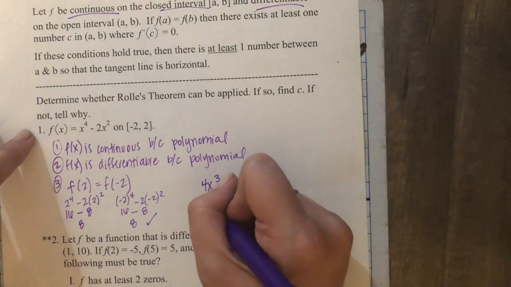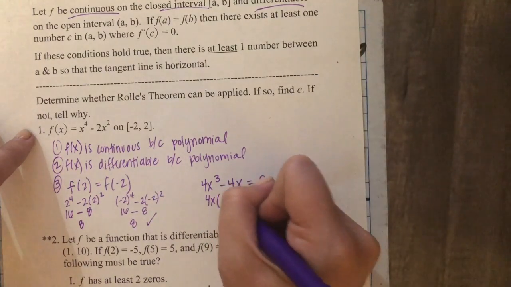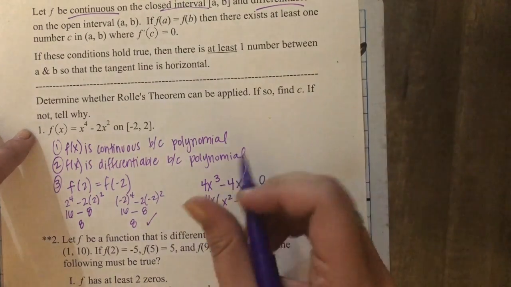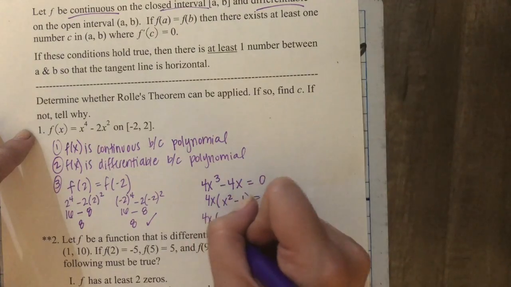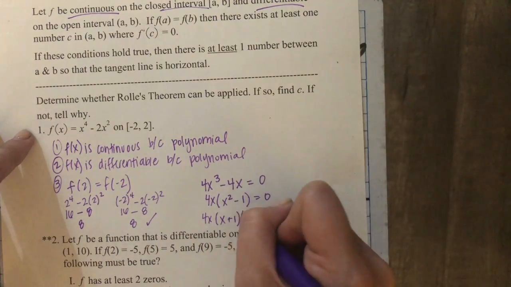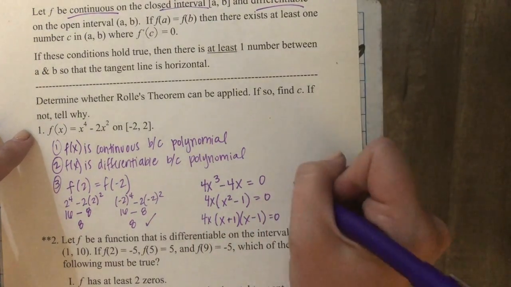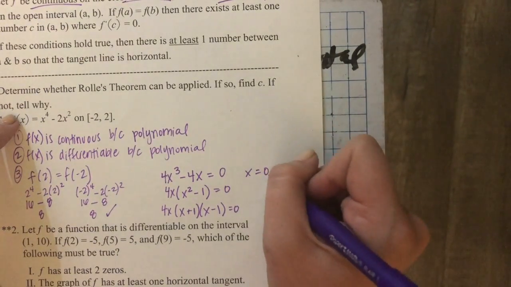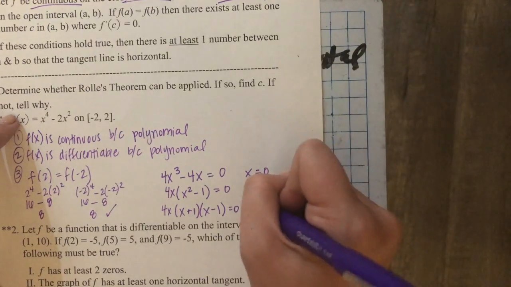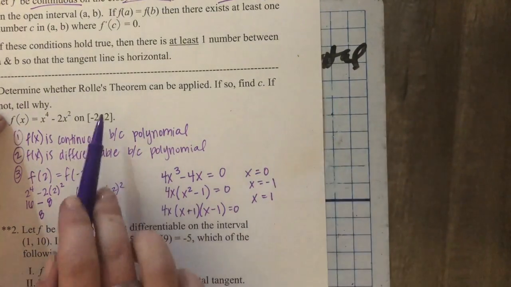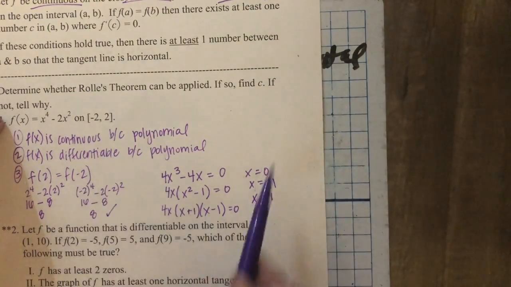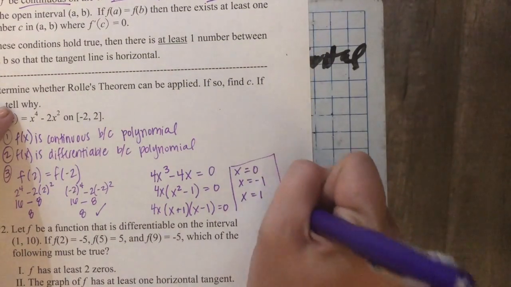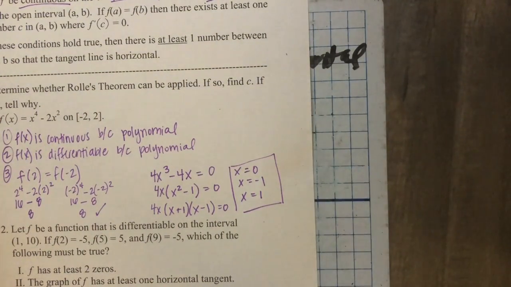I can factor out a 4x, and I would have x squared minus 1 equals 0. This I can factor even more, so I'd have x plus 1 and x minus 1 equals 0. So then my x's would be x equals 0, x equals -1, and x equals 1. But I want to check on my interval. Those are all on my interval, so those are all my values of C.